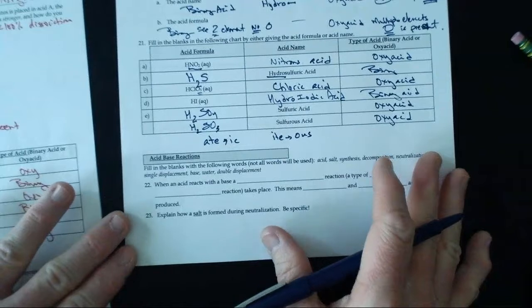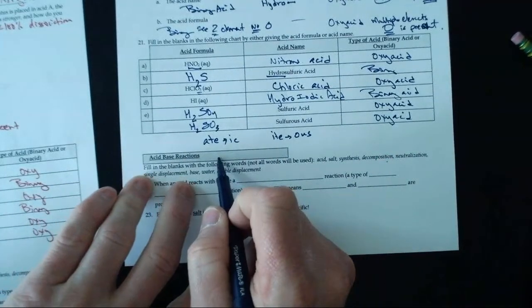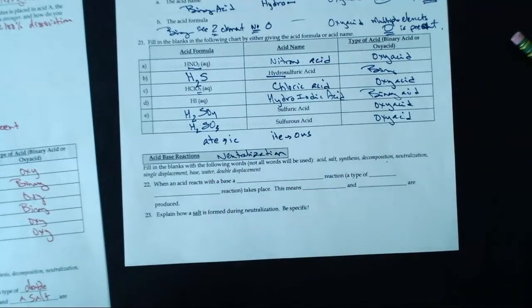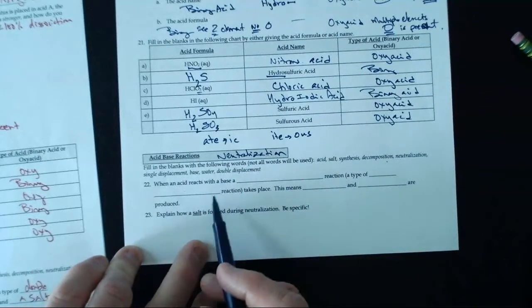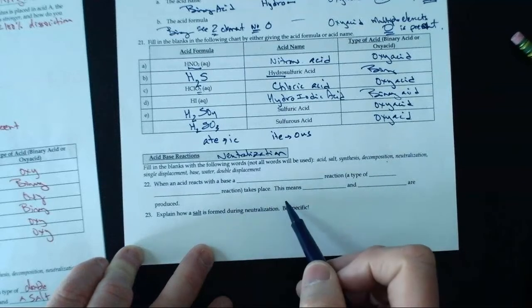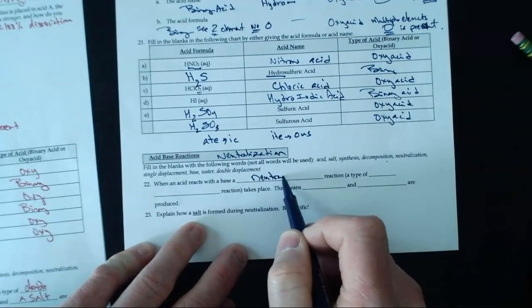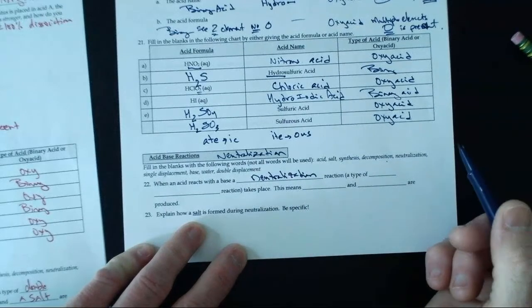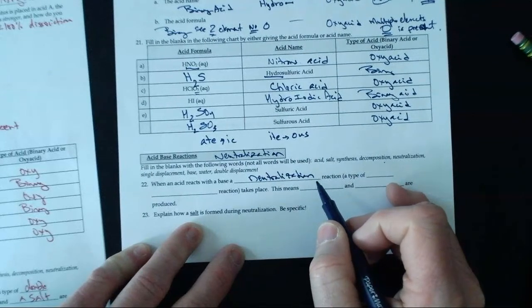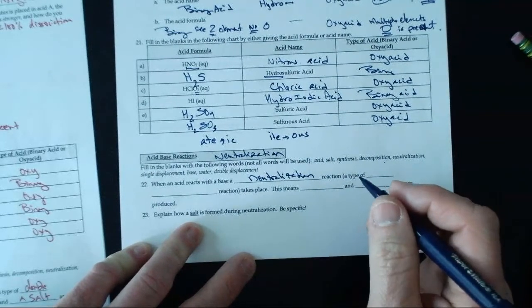All right, acid-base reactions. These are our neutralization reactions. And remember, a neutralization reaction does not necessarily end with a pH of 7. Let's fill in the blanks. When an acid reacts with a base, a type of blank reaction takes place. So this is a neutralization reaction.